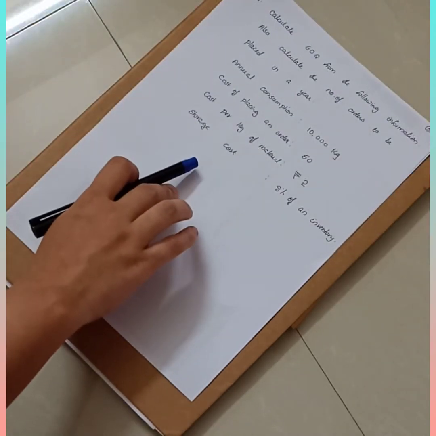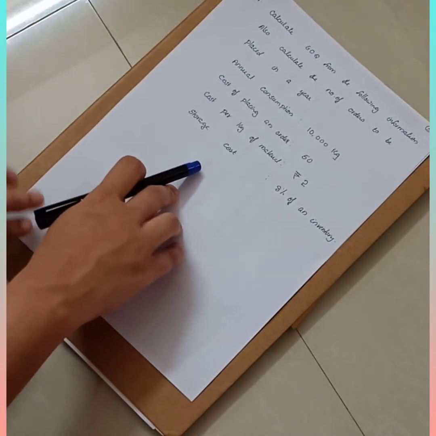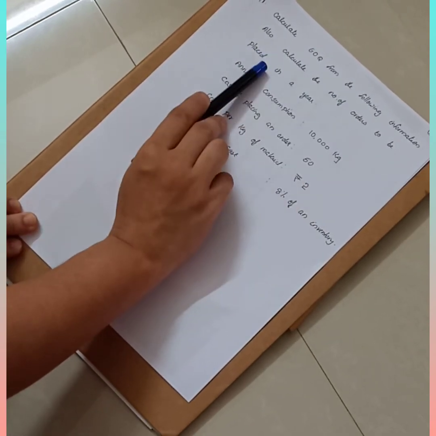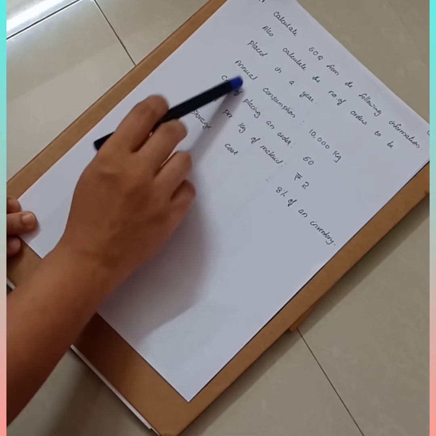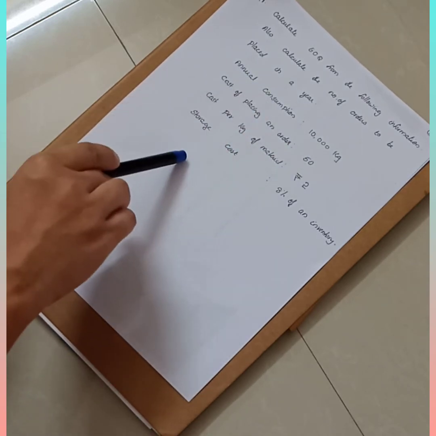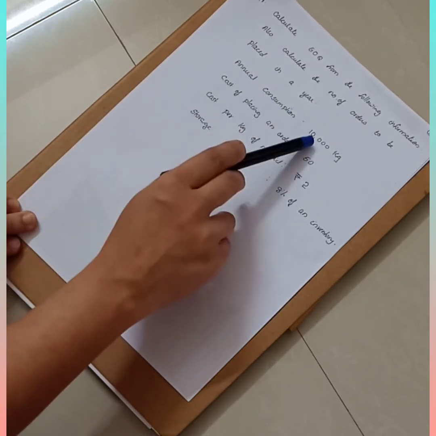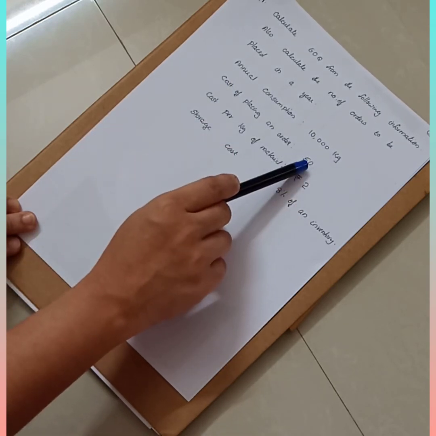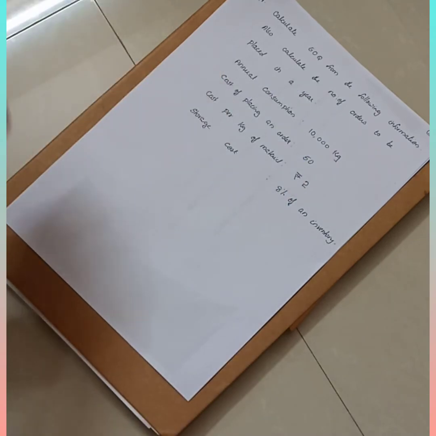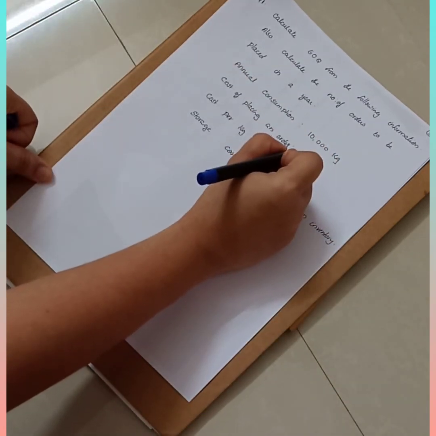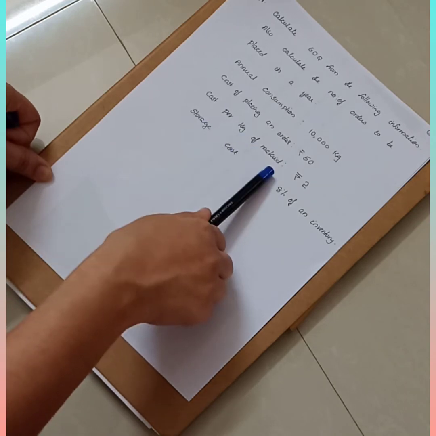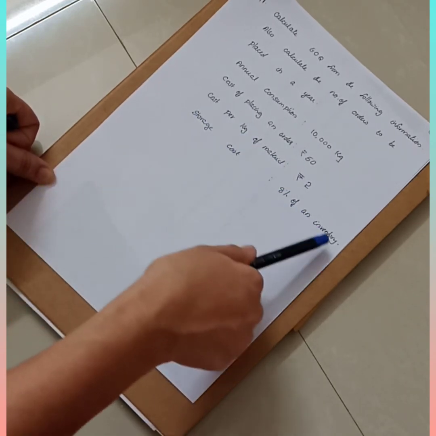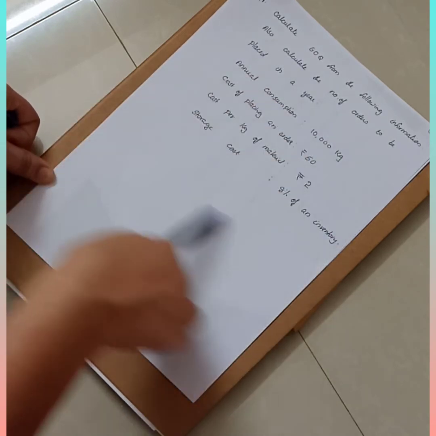Now look at this particular question. Calculate the EOQ from the following information. Also calculate the number of orders to be placed in a year. So these are the informations that is given in the question. Annual consumption is 10,000 kg. Cost of placing an order is rupees 50. Then cost per kg of the material is given as rupees 2, and storage cost is given as 8% of the inventory.